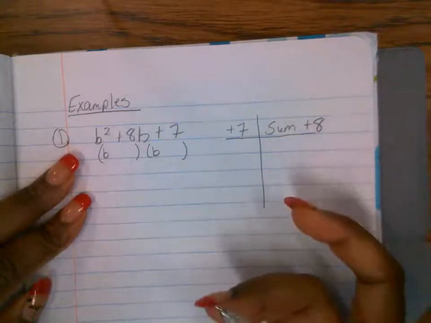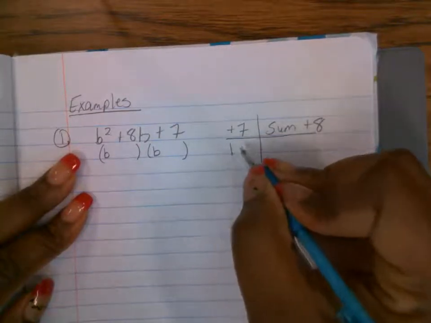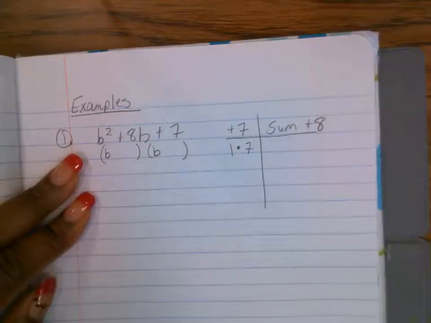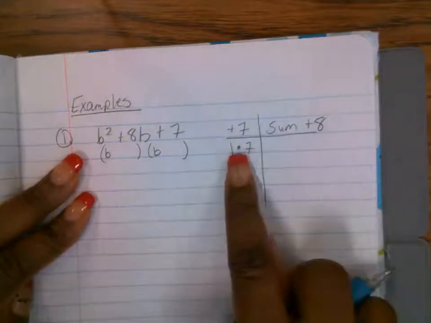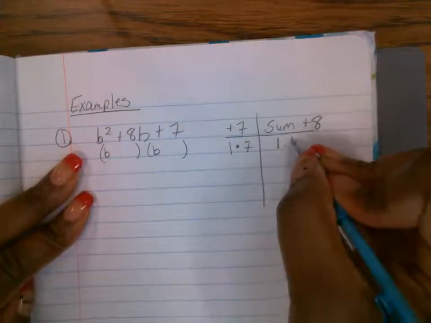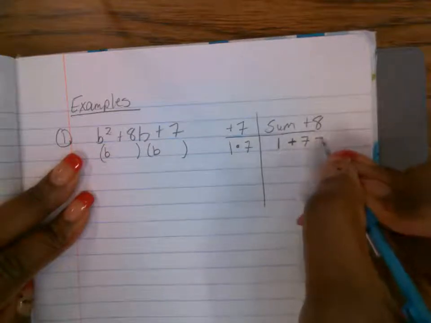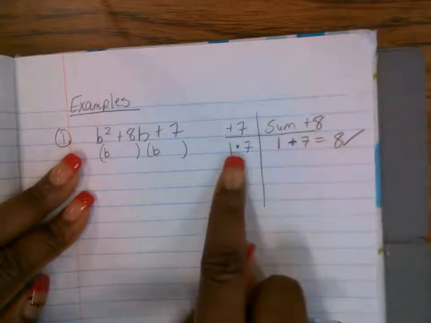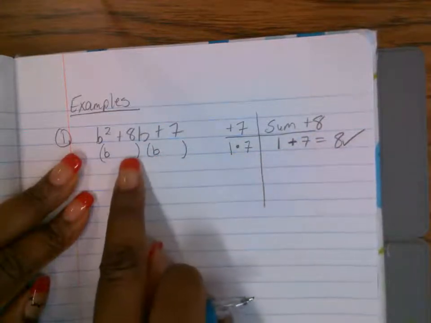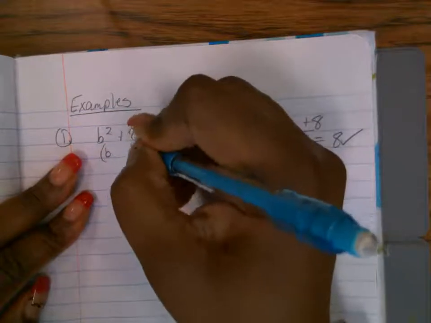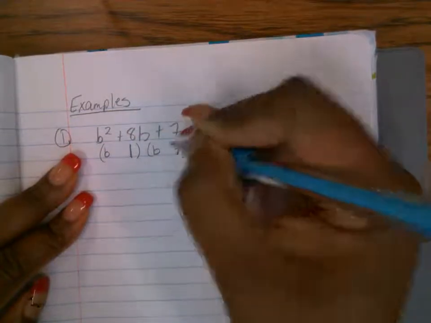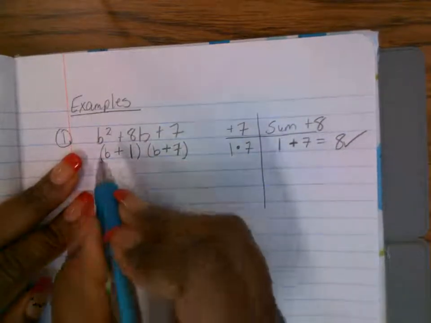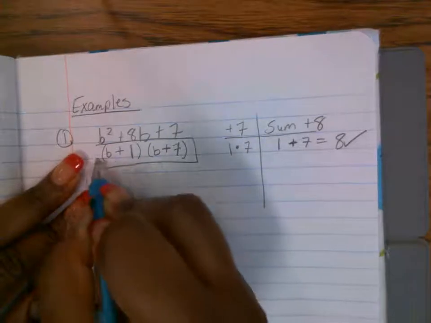So the only ones that come to mind for me are 1 and 7. 1 times 7. A positive 1 times a positive 7. When you add these two together, positive 1 plus a positive 7, it gives you a positive 8. So you're going to use numbers 1 and 7 in these parentheses. You're going to put either 1 or 7 here or 1 or 7 here. And they're both positive, so you're going to put plus, plus. And this is going to be your answer here.